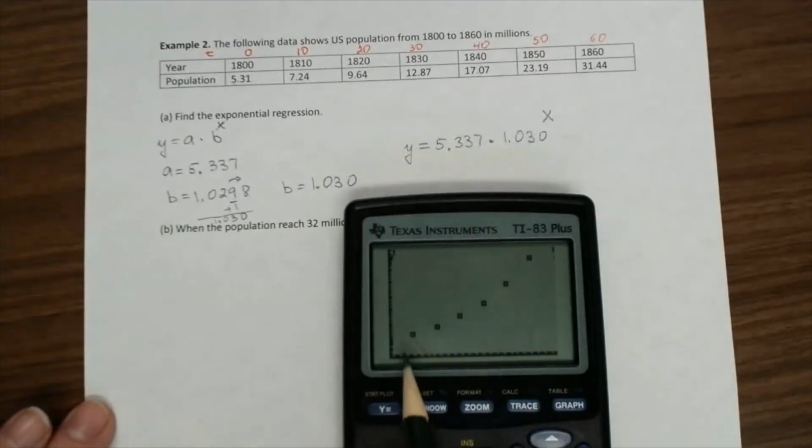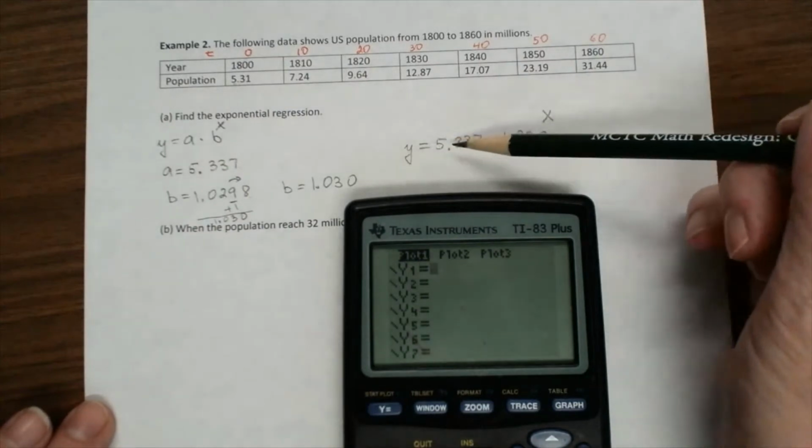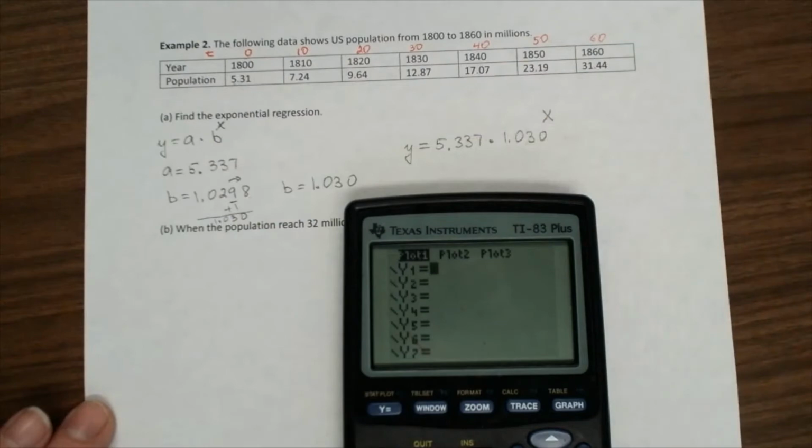What do we see? We see the points from our table. Now we'll press y equal to, clear whatever you had before, and type the equation of the exponential regression that you just found.